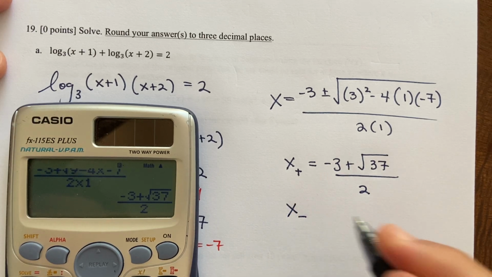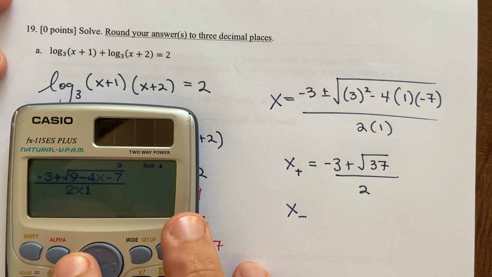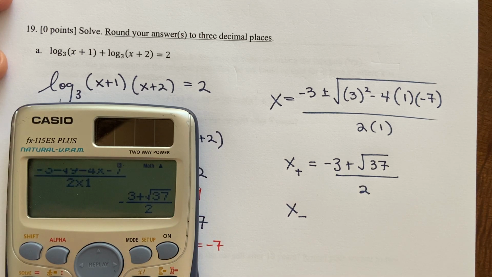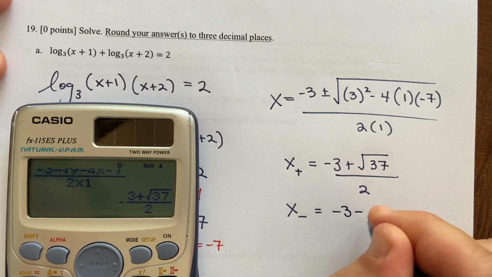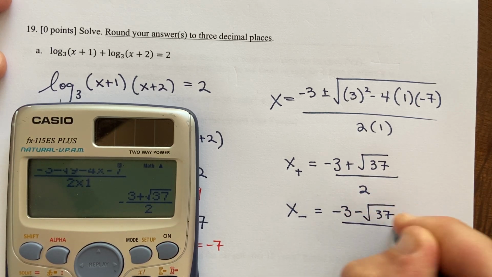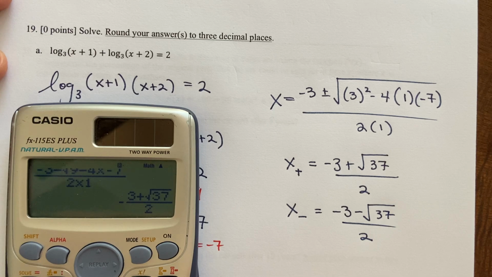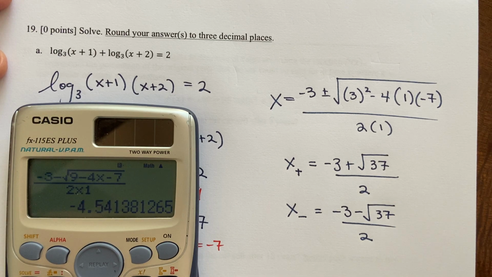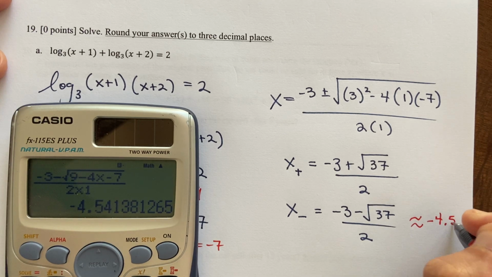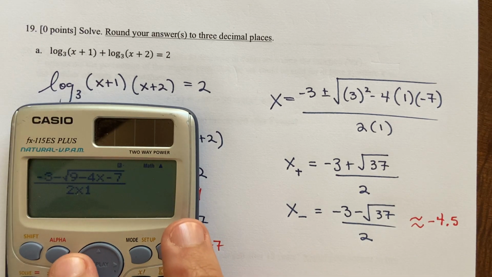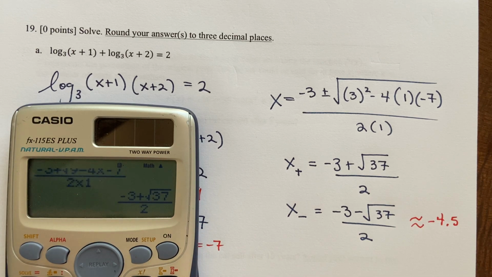And then x minus, go back and change that. I'll rewrite it actually as -3 minus root 37 over 2. This is about equal to -4.5, by the way. And just for our information, I'm going to see what the decimal approximation is of the other one. It's about 1.5.